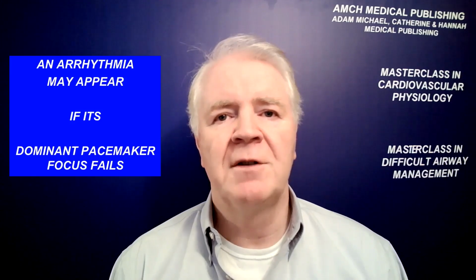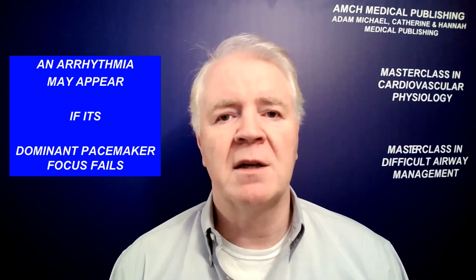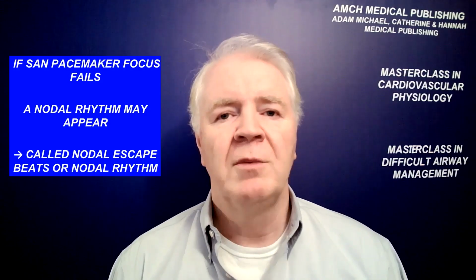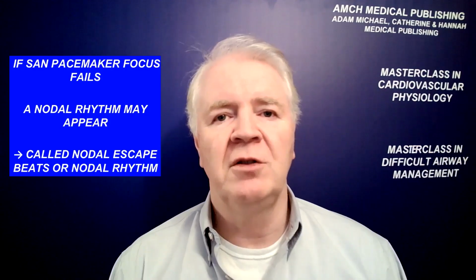This phenomenon of subordinate slower pacemakers taking over while the higher or dominant pacemakers are suppressed or damaged is referred to as an escape beat if it is a single event, or an escape rhythm if it persists. If the impulse originates anywhere within the atrioventricular node, it is described as junctional or nodal.